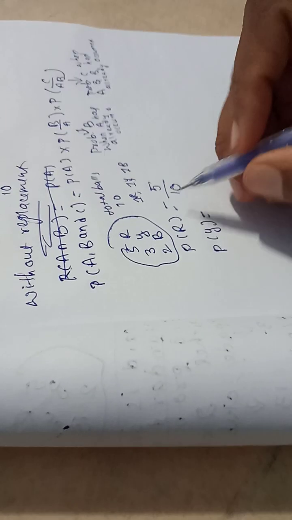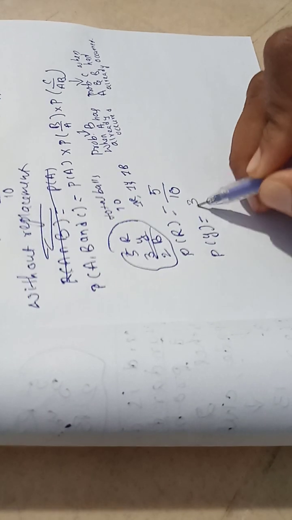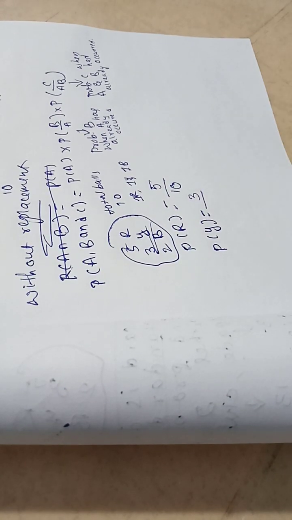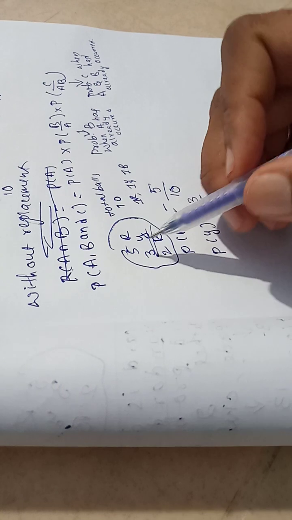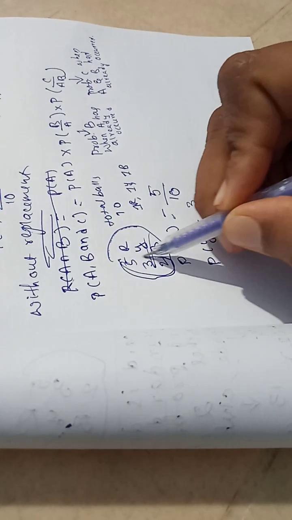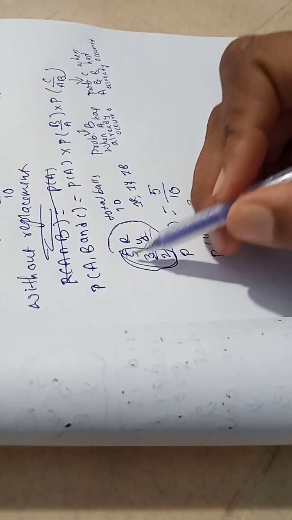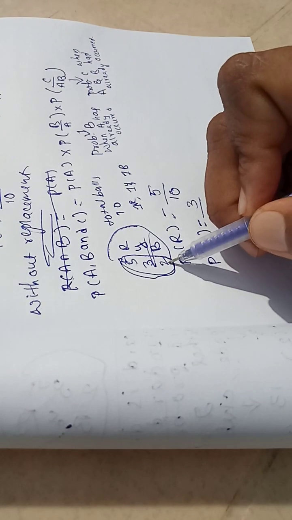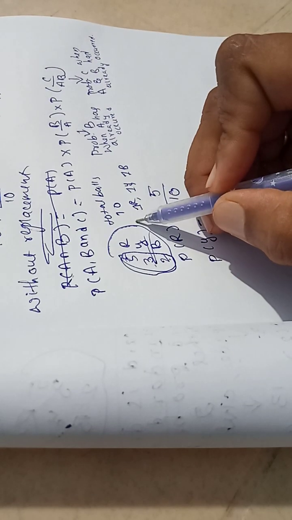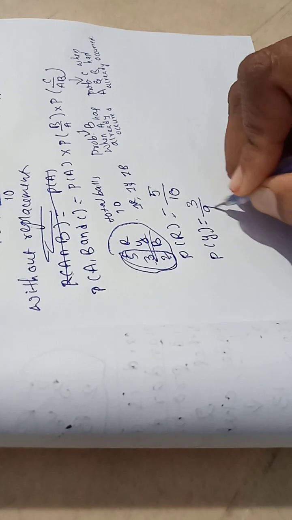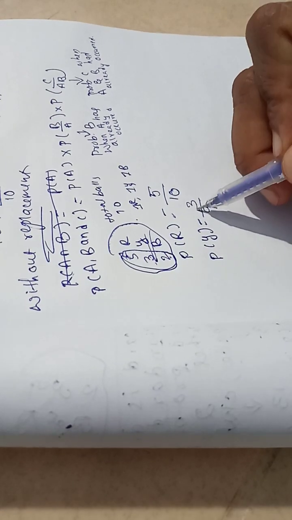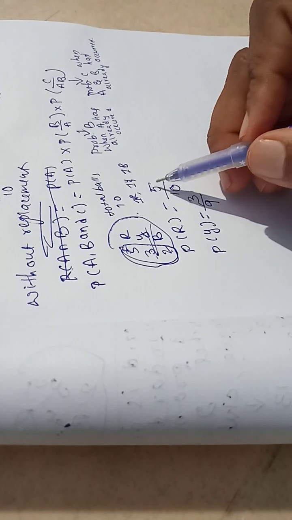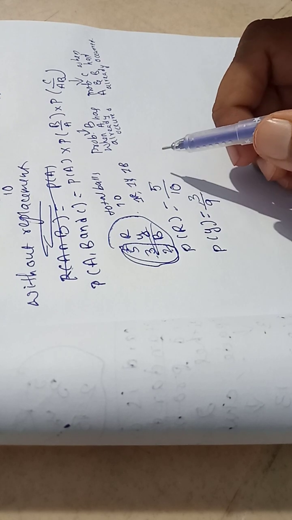Actually how many yellow balls are there? 3 are there. Means total balls are 10, no? Now he removed one ball, so how many balls will remain? 9 balls.